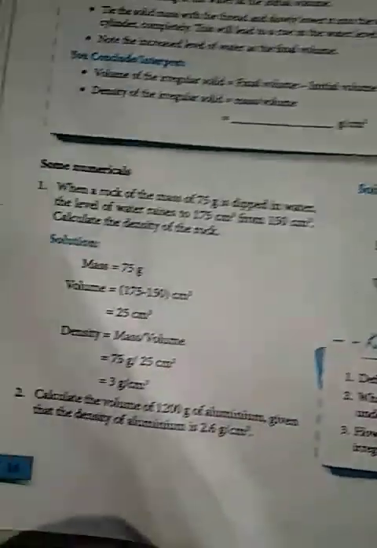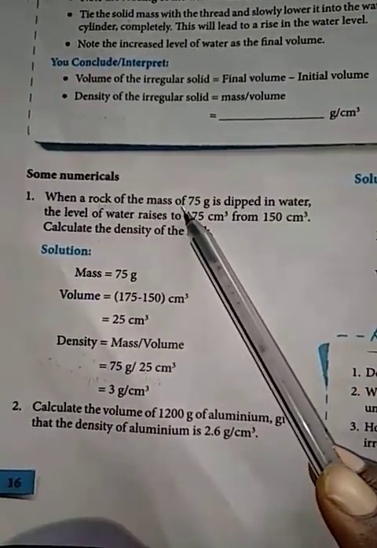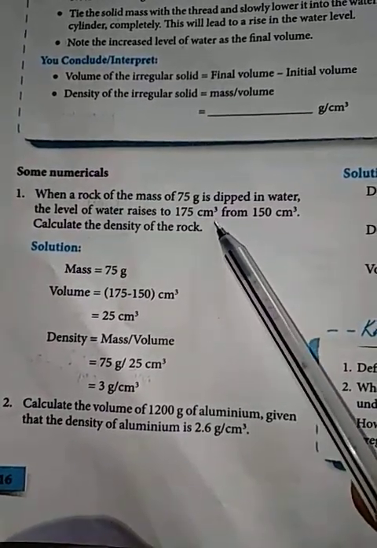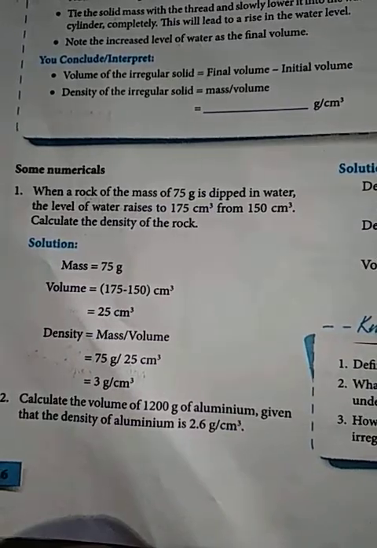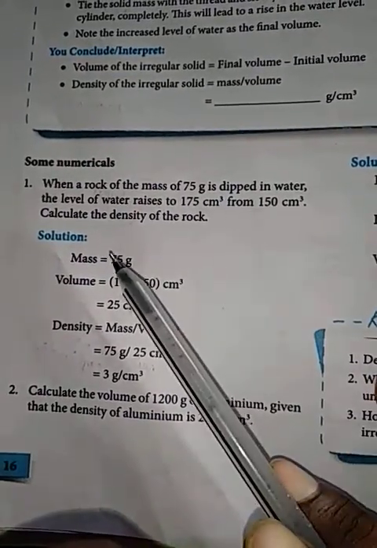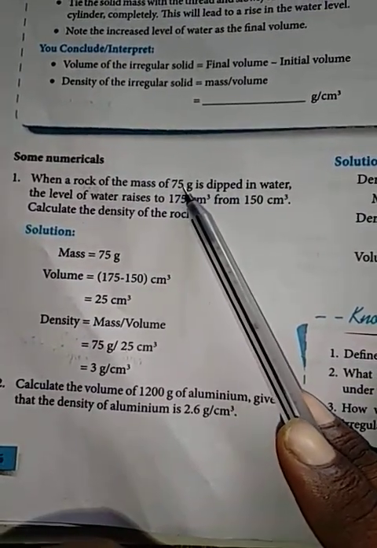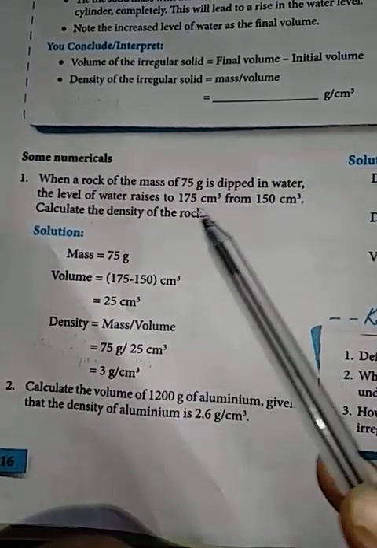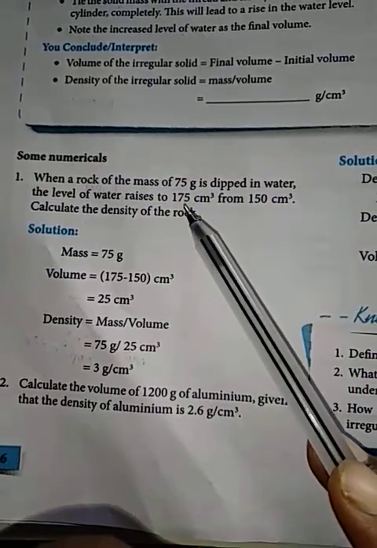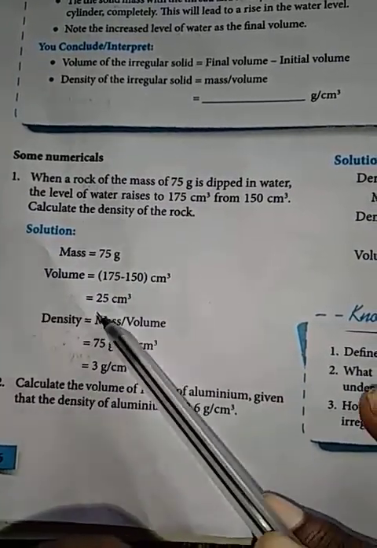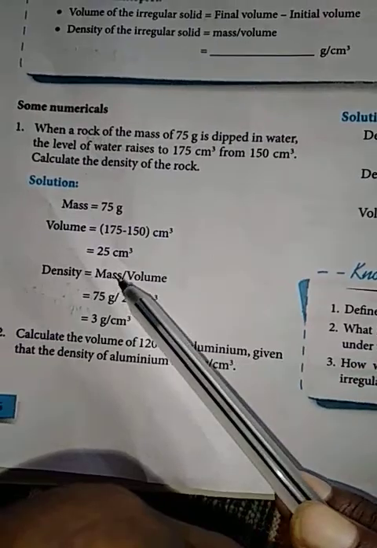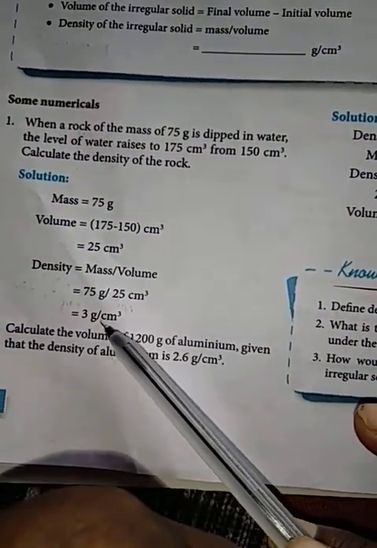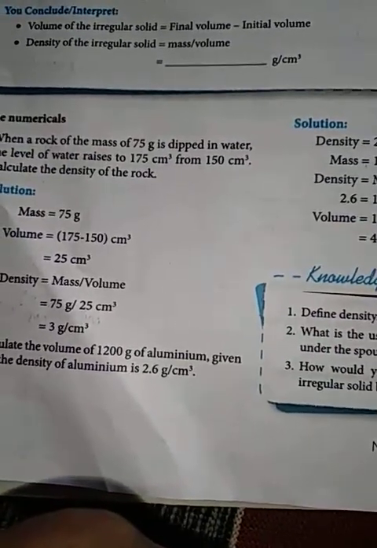Now let us solve some numerical problems. When a rock of mass 75 gram is dipped in water, the level of water rises to 175 centimeter cube from 150 centimeter cube. Calculate the density of the rock. Given that the mass of the rock is 75 gram and the volume of the rock is 175 minus 150, that is 25 centimeter cube. Density is equal to mass by volume, that is 75 gram by 25 centimeter cube, that is 3 gram per centimeter cube.